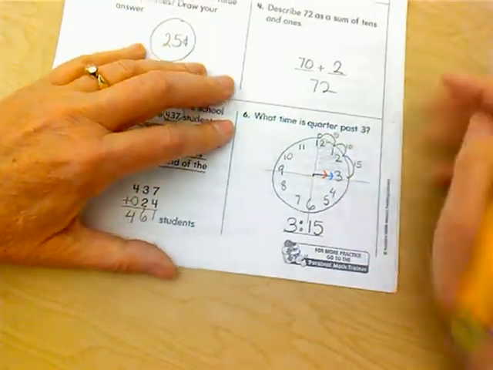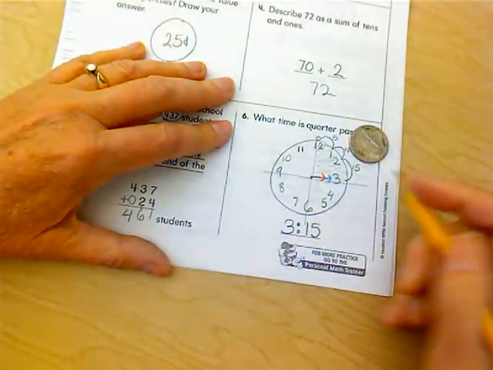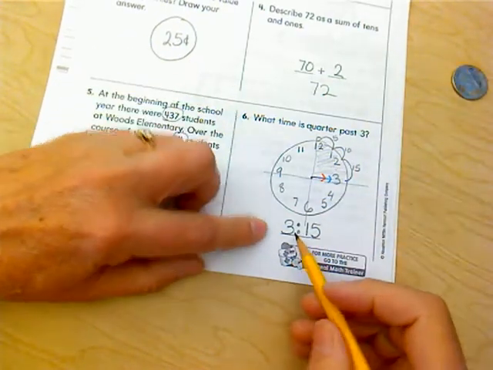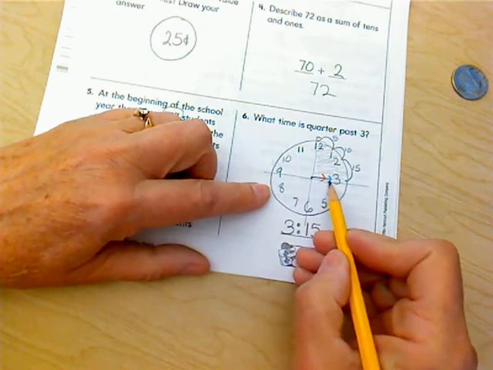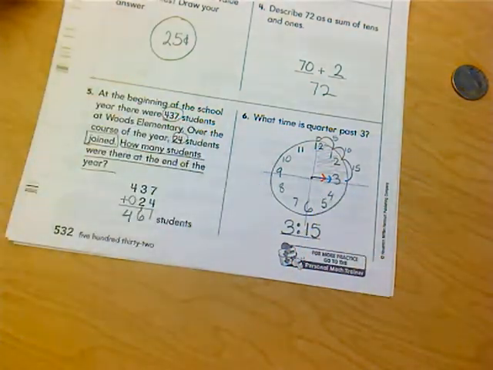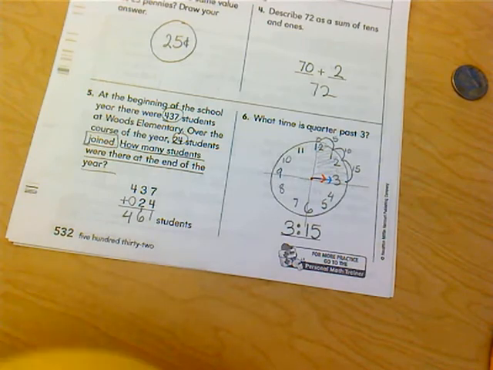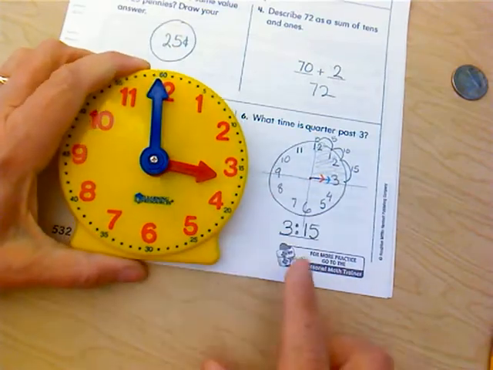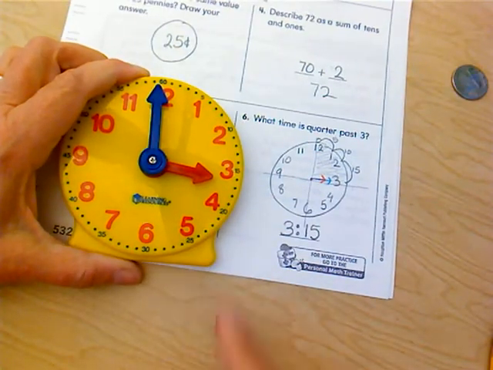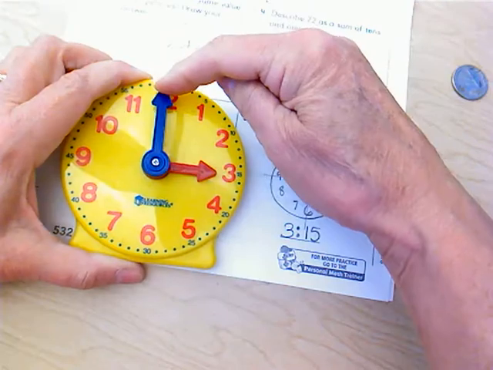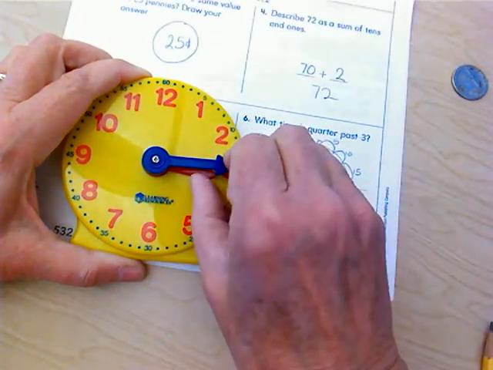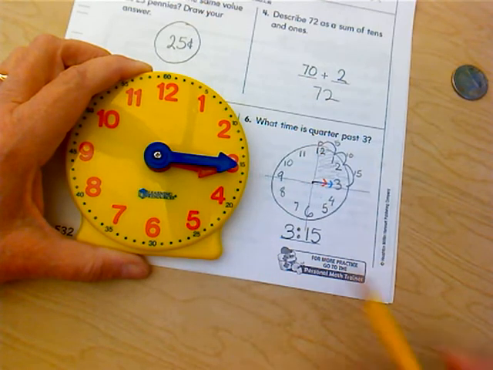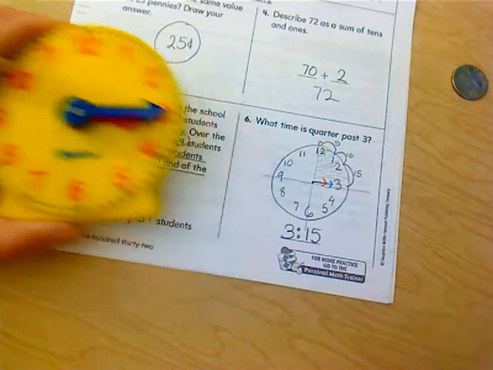What time is it when it is quarter past? Well, we've gone around the clock a quarter of the way. That would be a 15-minute period, giving you the time. Ooh, look at that. My hour hand and my minute hand are both pointing to the same number. I'm going to just show you what that would look like on your clock. I'm going to tick, tick, tick, tick, tick around that 15 minutes to get myself at quarter past. Both the hour hand and the minute hand are pointing to the 3, giving us a time of 3:15.